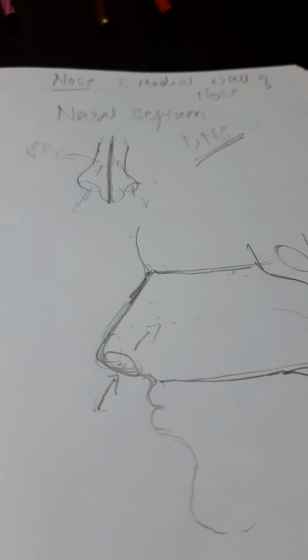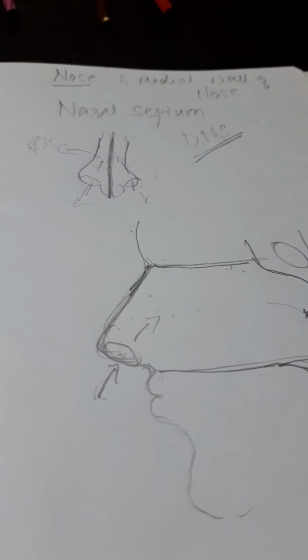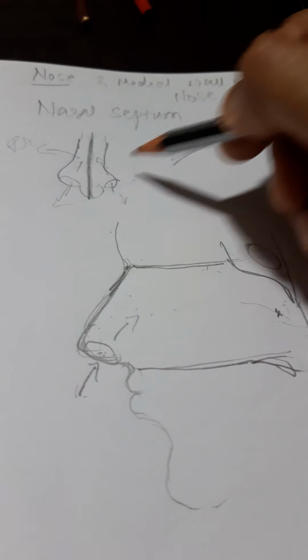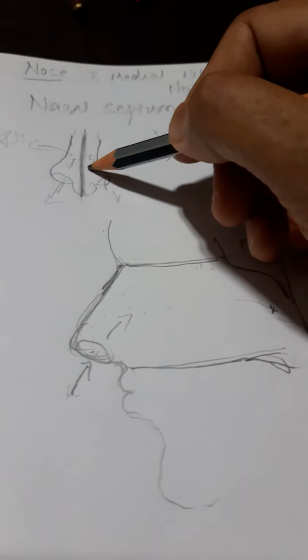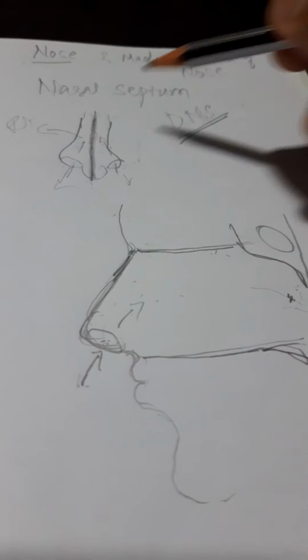Then this becomes a clinical condition with plenty of complications like frequent rhinitis and sinusitis, that is inflammation of the paranasal air sinuses. Now let us talk only about the medial wall. Whatever we spoke just now, the nasal septum, we will be talking about the nasal septum today. In the next class, I'll talk about the lateral wall of the nose, and then in the next class, I'll be talking about the paranasal air sinuses which are related to this.